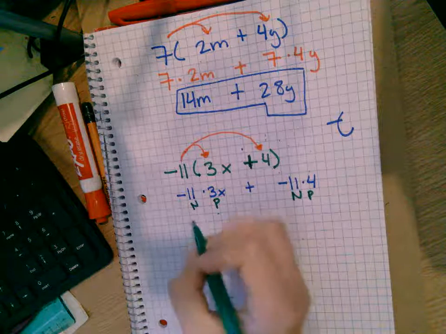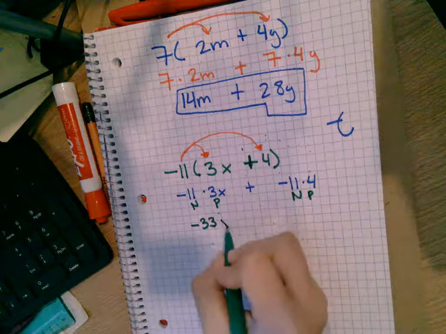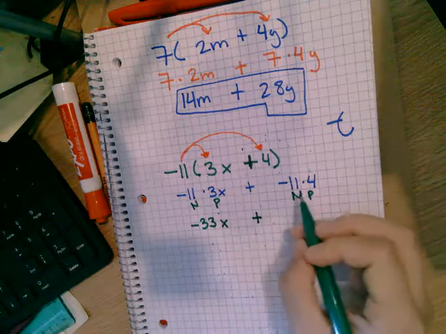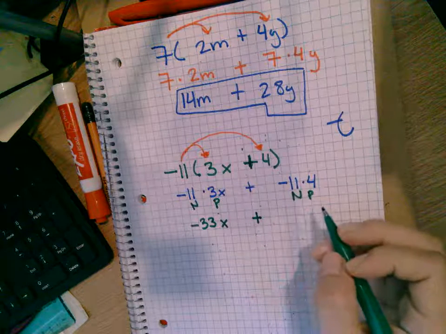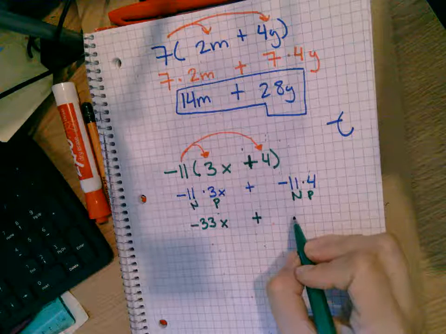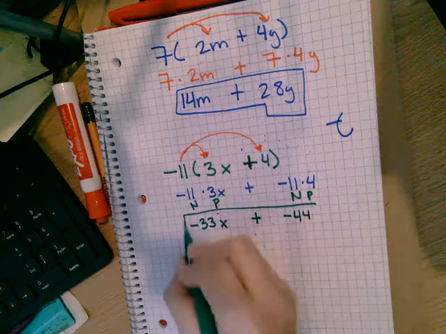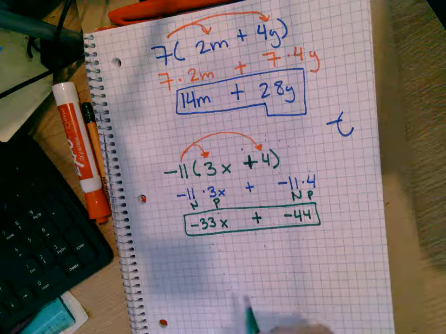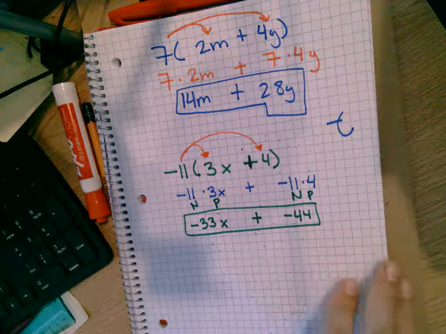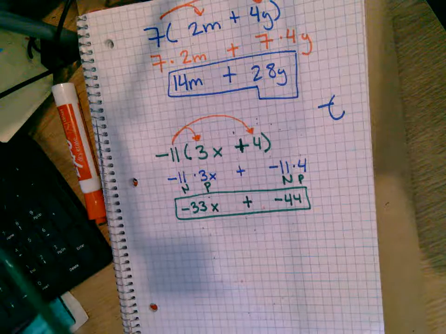Negative 33x. Plus, what's negative 11 times 4? Negative 44. Be very, very careful with those negatives, okay? Don't forget them. They matter. Okay? All right, next one.